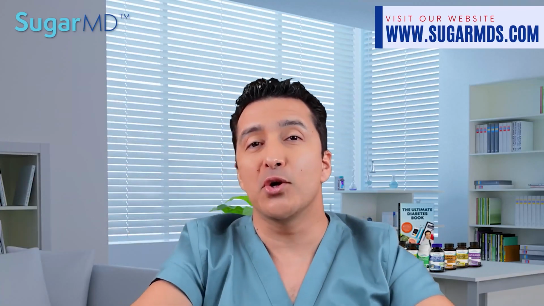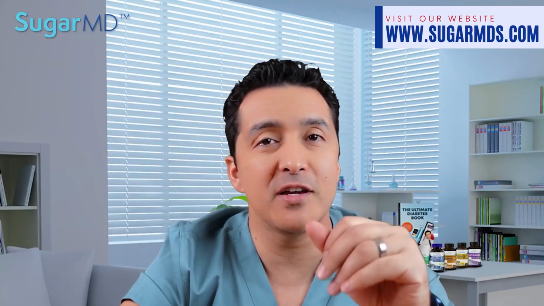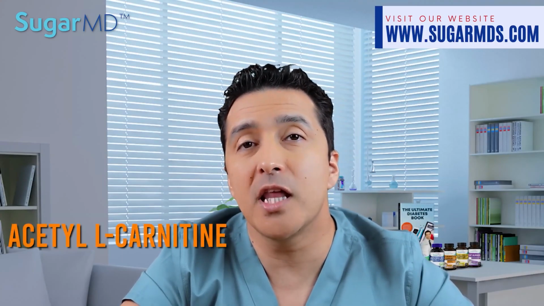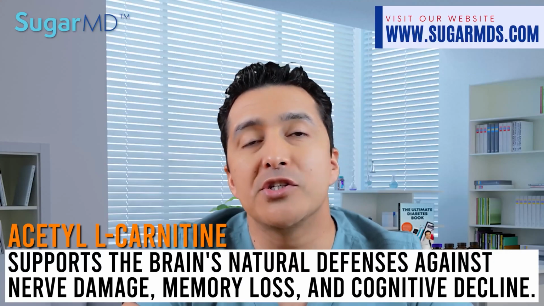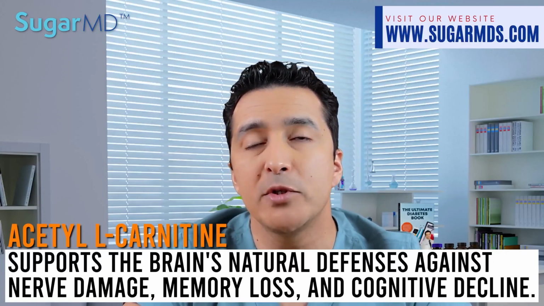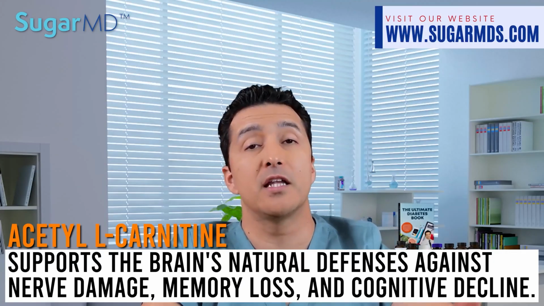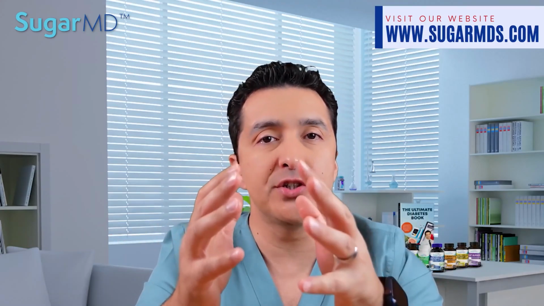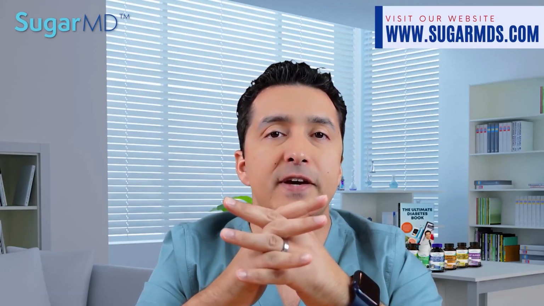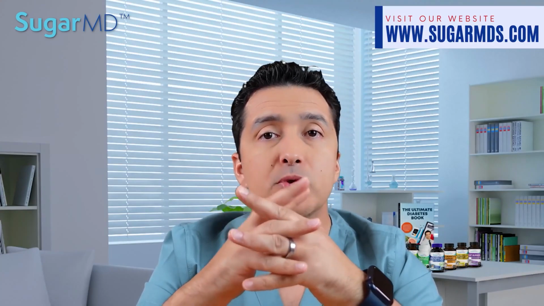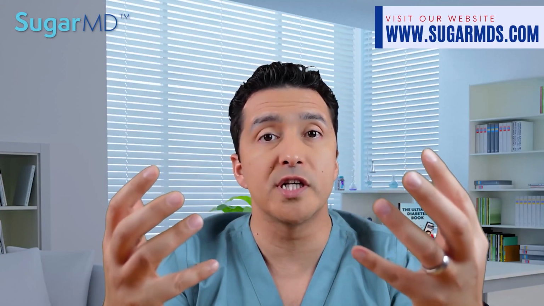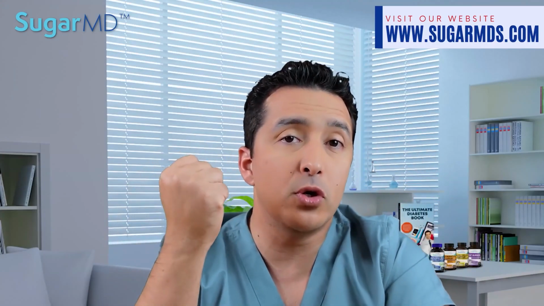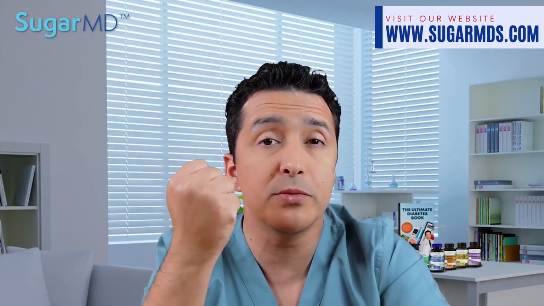Next important naturally occurring micronutrient every nerve deserves is acetyl-L-carnitine. Acetyl-L-carnitine also supports the brain's natural defenses against nerve damage, memory loss, and cognitive decline, which happens to be common in diabetes. L-carnitine is essential for the conversion of long-chain fatty acids into energy. It also boosts the activity of particular nerve cells in the brain and the spinal cord. Acetyl-L-carnitine has also been found to protect the nerves from injury.